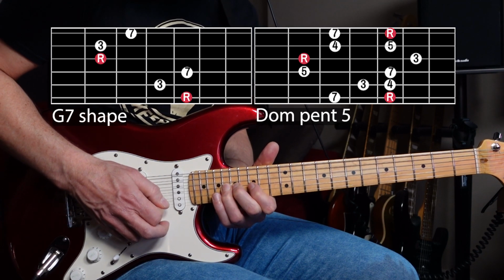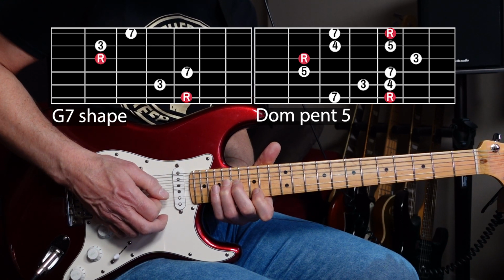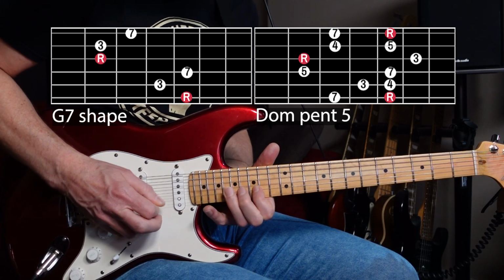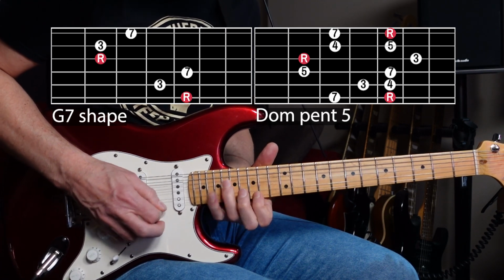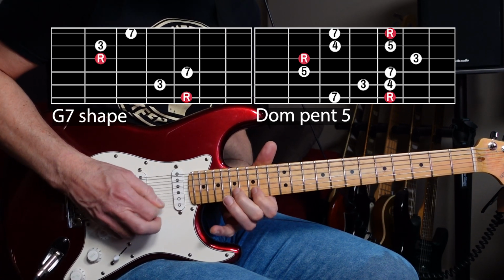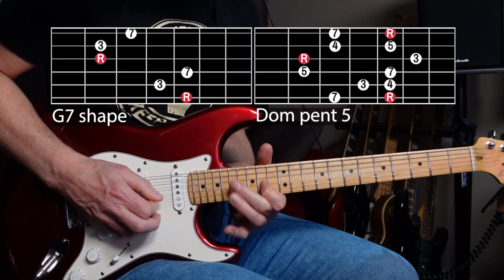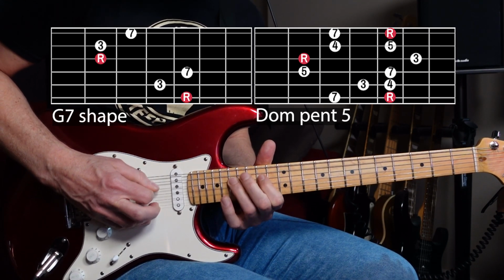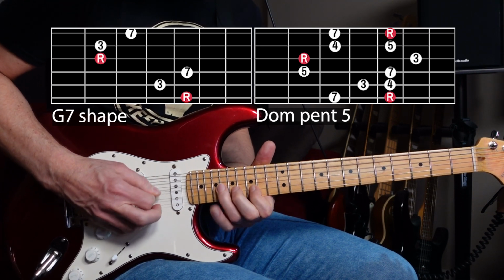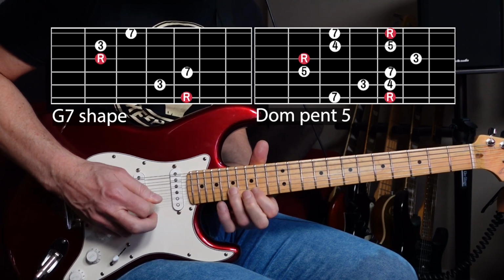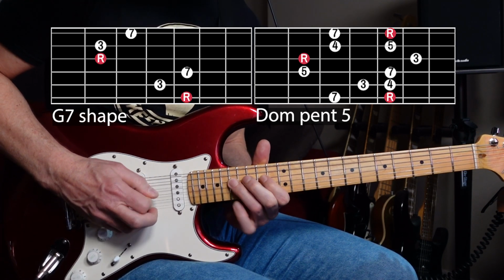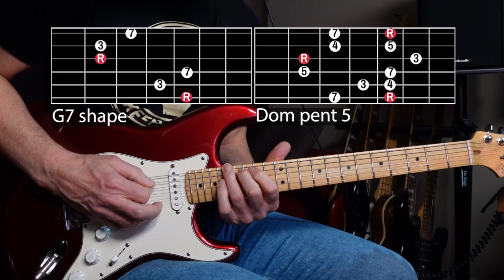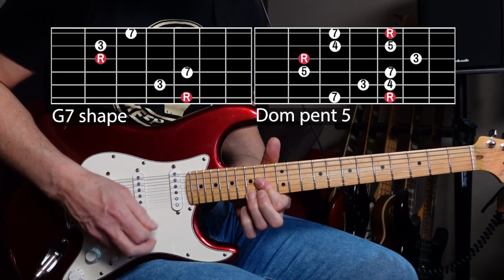Take the 3rd, 4th, bend up to it, the 4th, 5th. With the music.